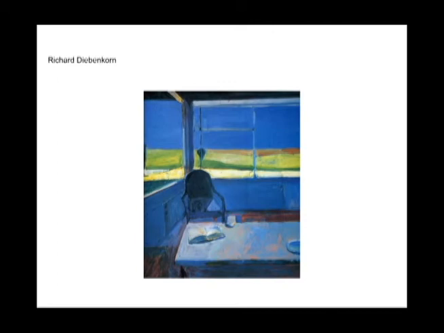Let's look at the work of Richard Diebenkorn, painter from California, obviously depicting some objects here, although when I ask my students what's going on in this painting, I get a lot of different answers, some of them a little bit contradictory. Most people tell me that they see a chair here, and a book, and a glass, and a table.